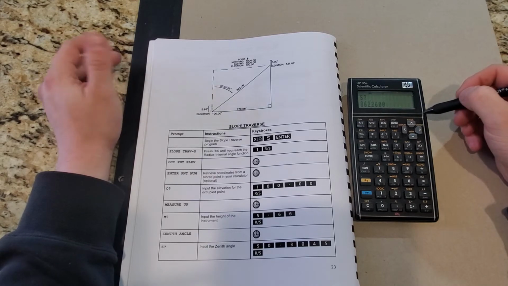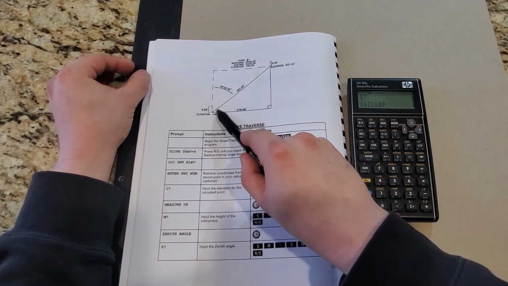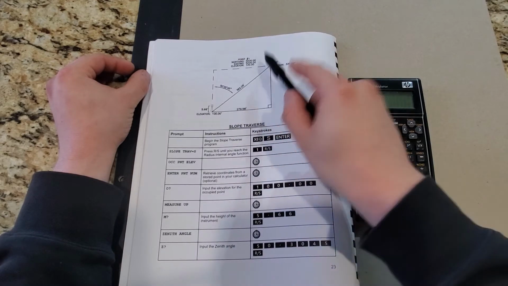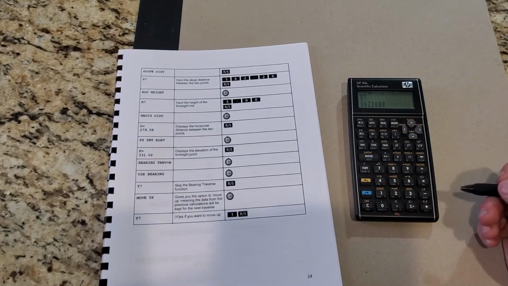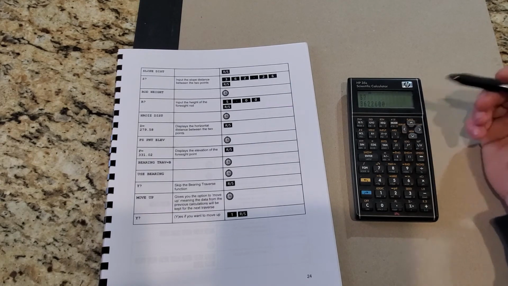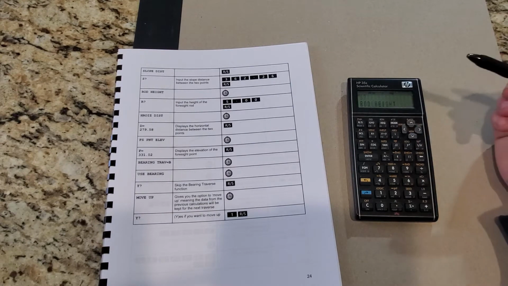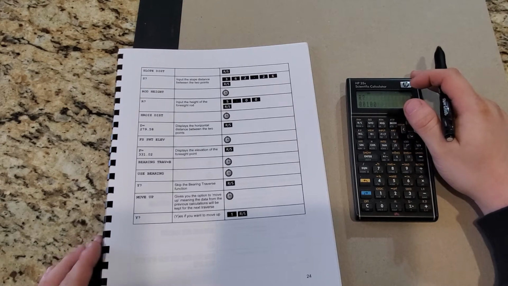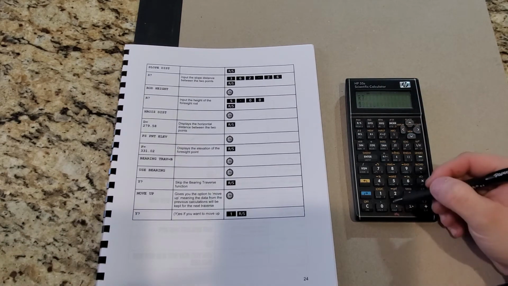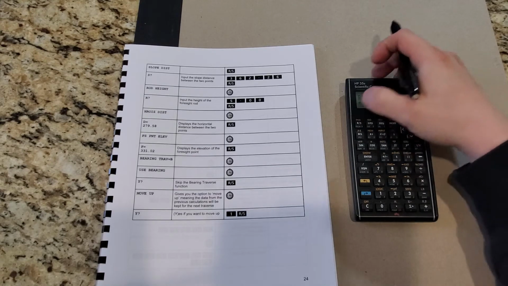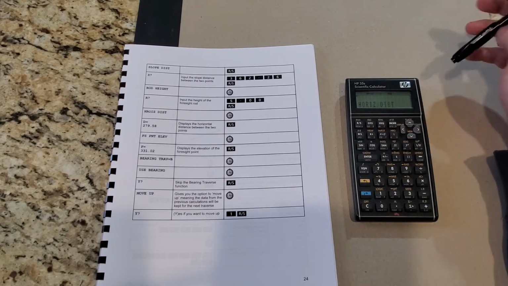And then it's going to ask for our slope distance. Our slope distance is going to be this line right here. So we're going to go ahead and flip the page. We're going to do 362.26, hit run stop. Then we have our rod height. Previously on the page, our rod height was 5, so we're going to put in 5, run stop.